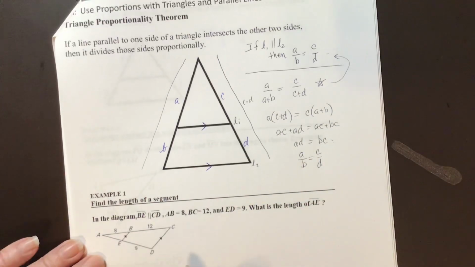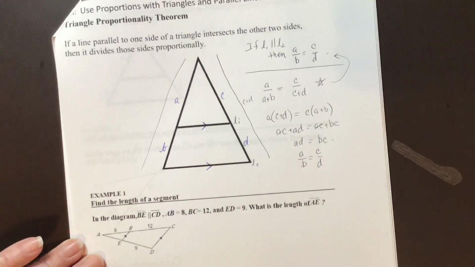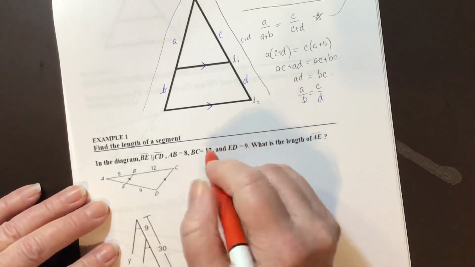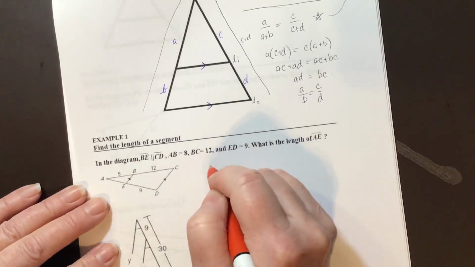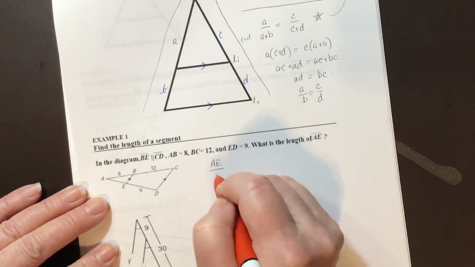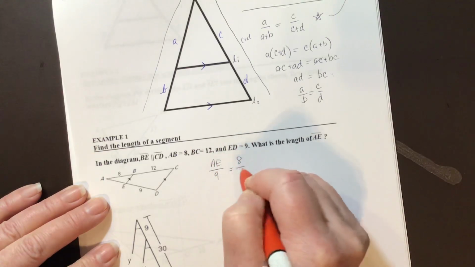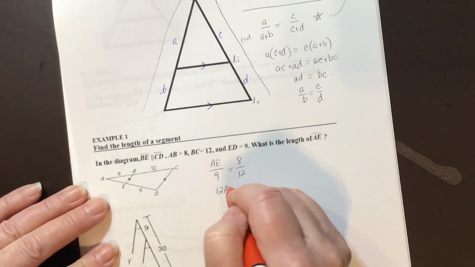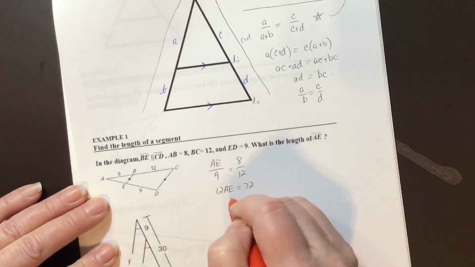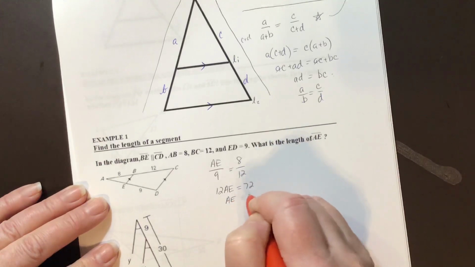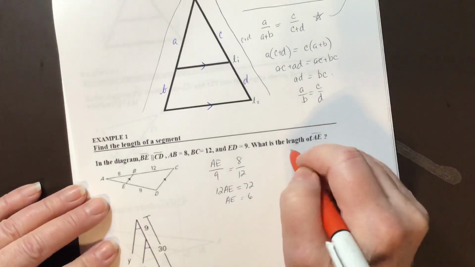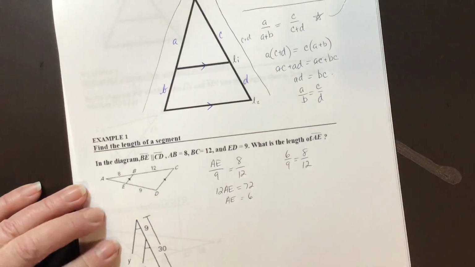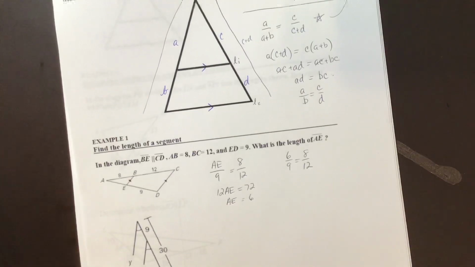So we can look at this next diagram and we can say, okay, if this line EB is parallel to CD, then AE is to 9 as 8 is to 12. And then cross multiply and solve. So then we have 12 AE is equal to 72. AE then is equal to 6. So is 6 to 9 the same as 8 to 12? Yes, indeed. It's a 2 to 3 ratio.